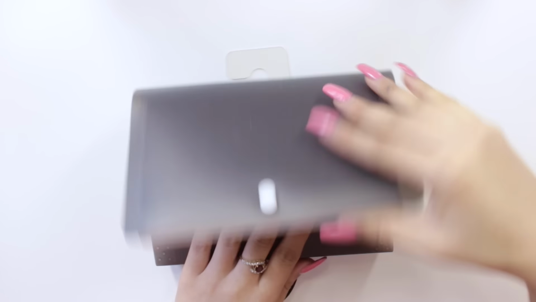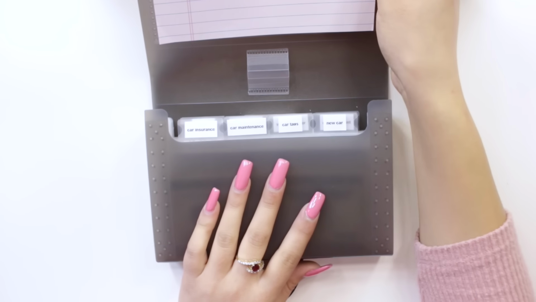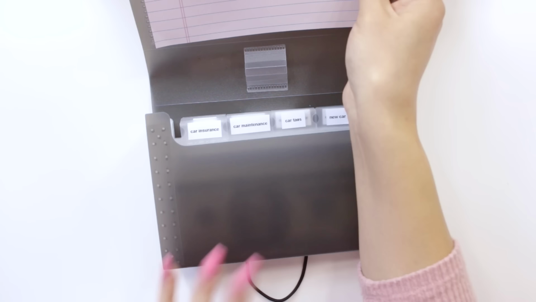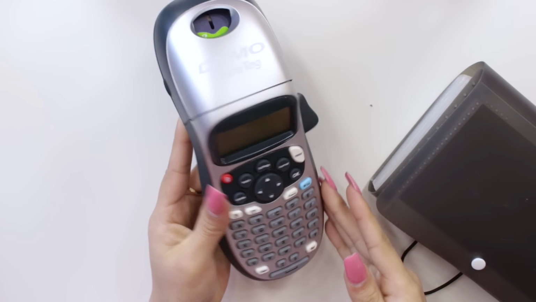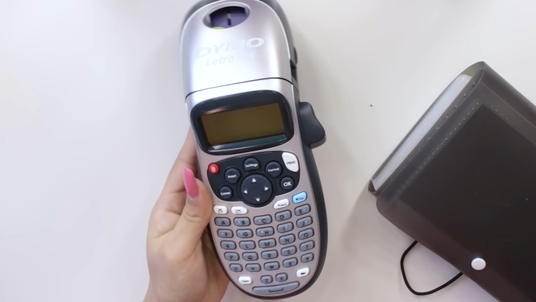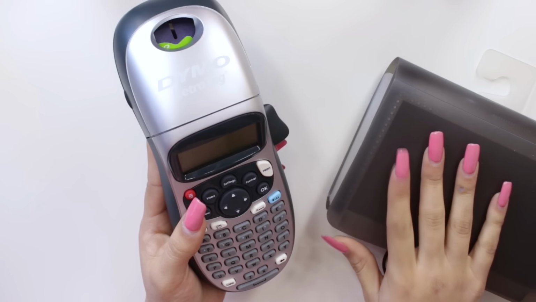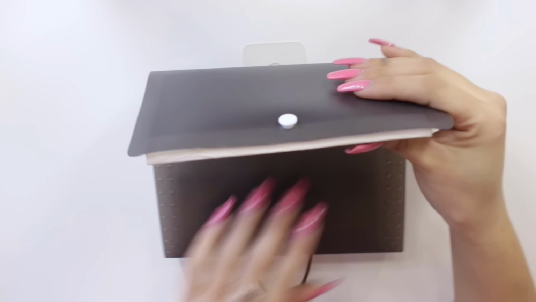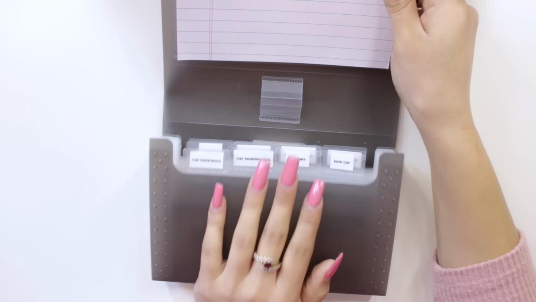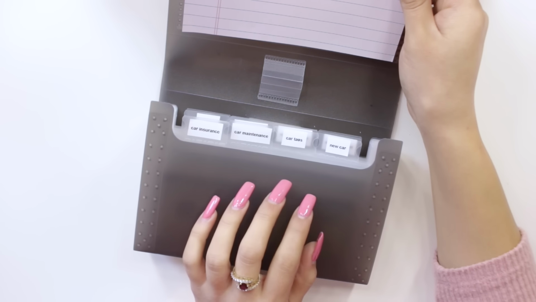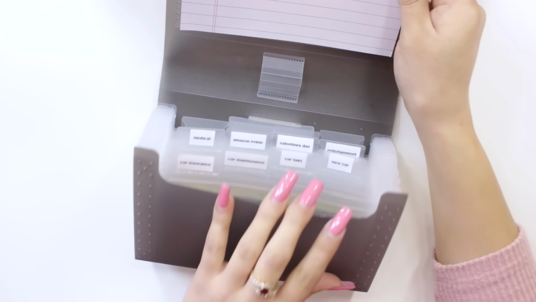So what I do is I actually have a label maker that I bought quite a bit ago. I have it with me. I can show you guys which one I have. This is just a basic Dymo LetraTag label maker from Target. It's very inexpensive, so I'll go ahead and link this as well as this if you guys would like to check these out. But I use this to print the labels that I have on top of there. So I don't use the labels that come with the actual coupon divider book, but I do make my own.